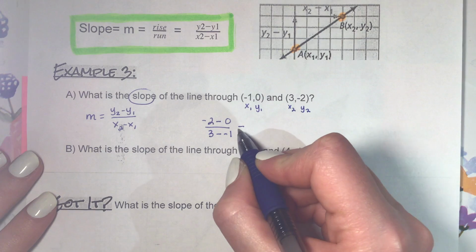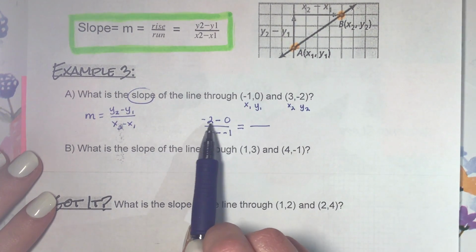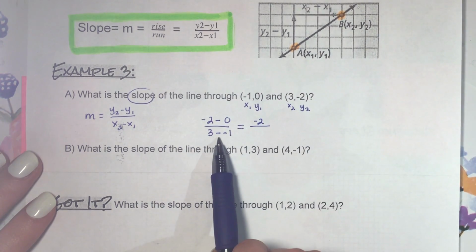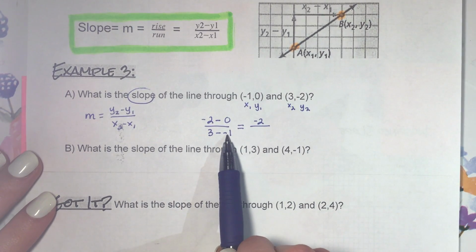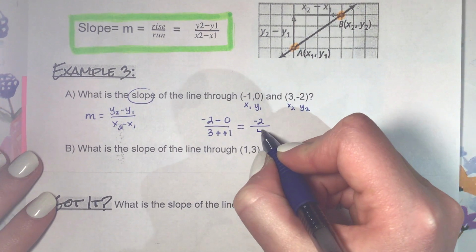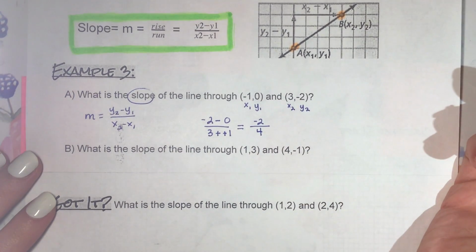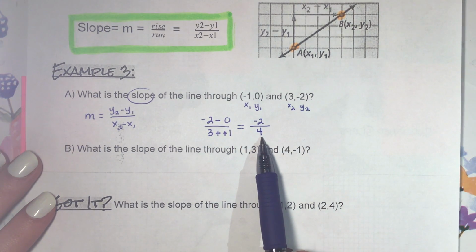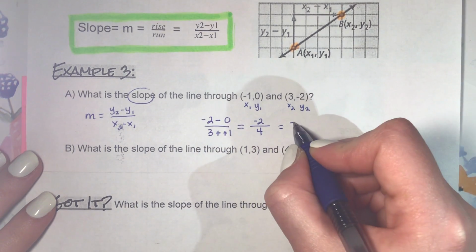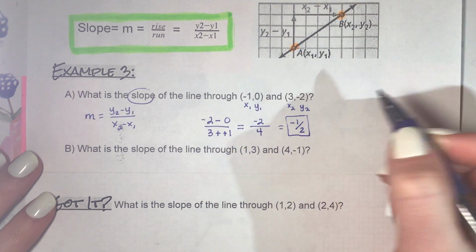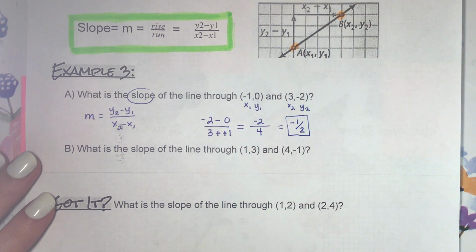Now we're going to start simplifying. Well, -2 minus 0 is just -2. That stays the same. And here I have 2 negatives right beside each other. So I'm going to turn that into plus a positive. So 3 plus 1 gets me 4. -2 over 4 is able to be reduced. So I am going to reduce this to -1/2. And that is my answer.